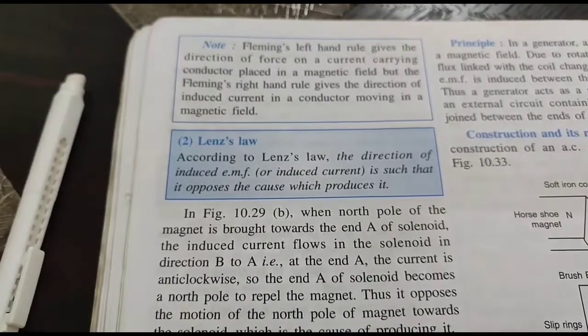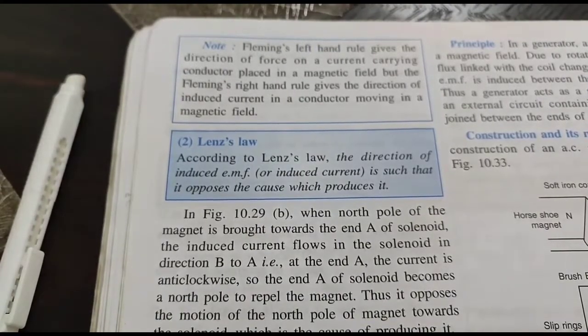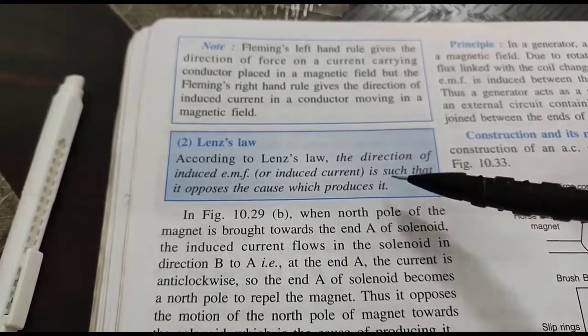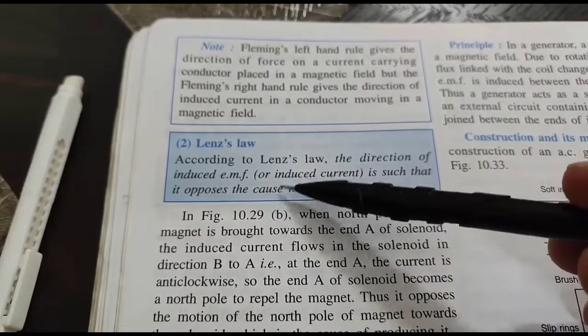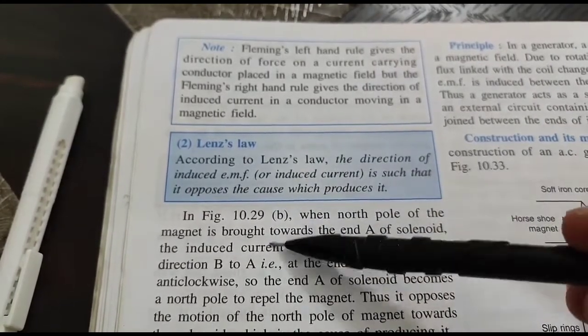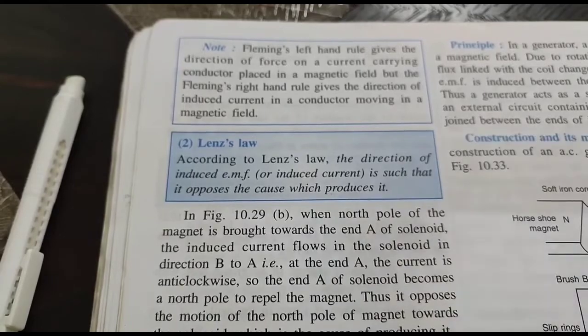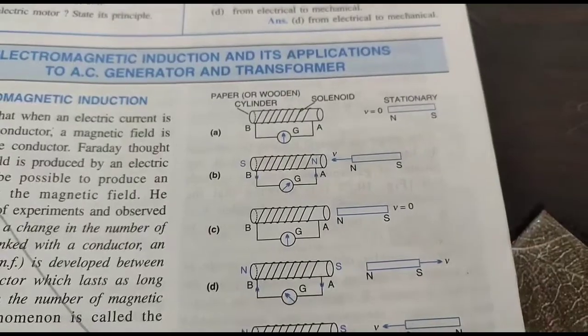But a more useful law is Lenz's law, which says that the direction of the induced EMF, that is induced current, is such that it opposes the cause which produces it. Wow. Let's understand this here.